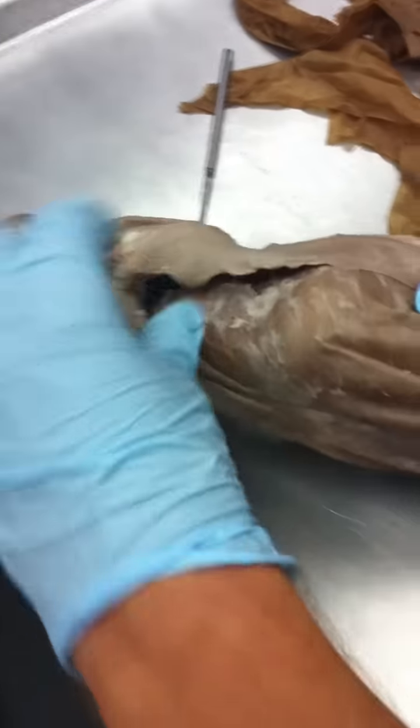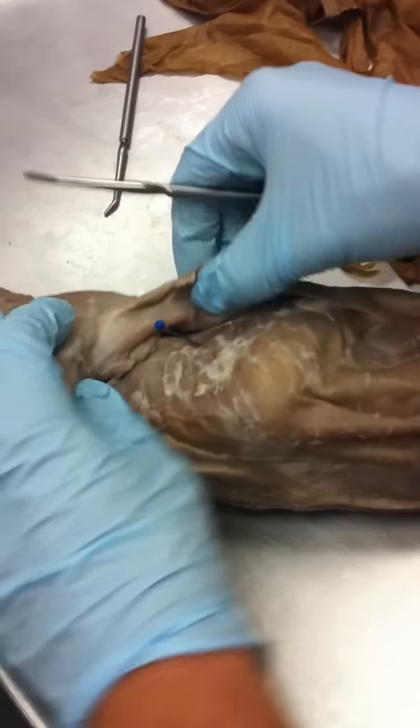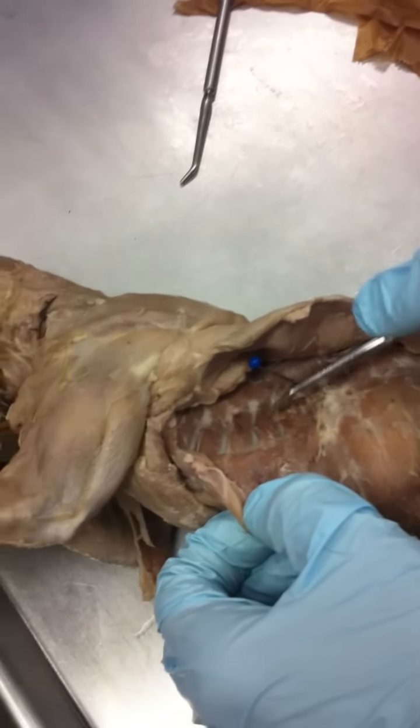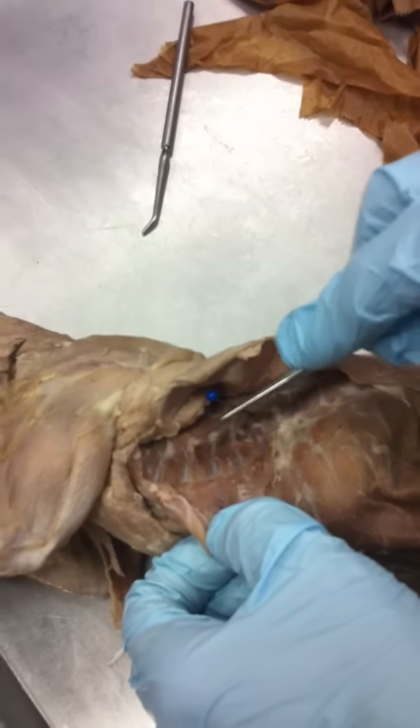I forgot to show you that the external intercostals are down here. Cut that away. These are ribs, each one of these. In between is the external intercostals.